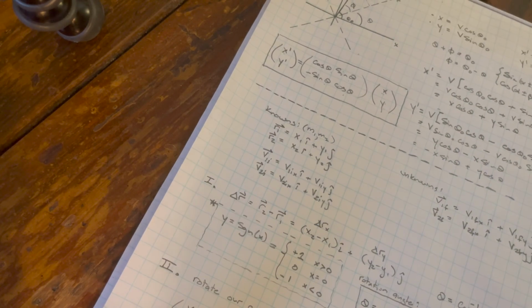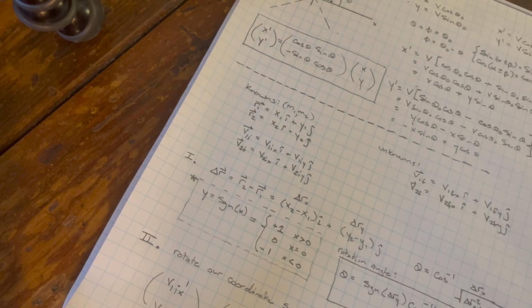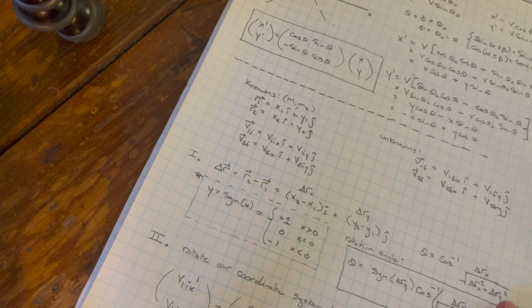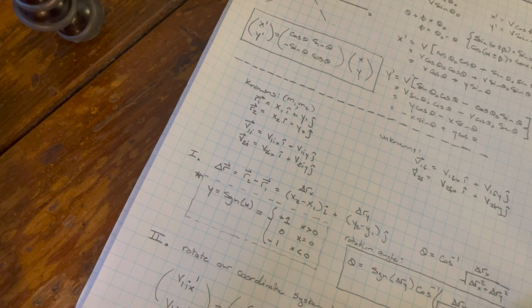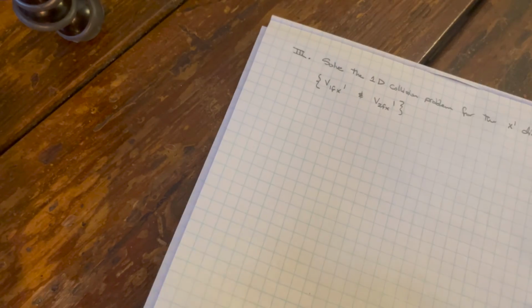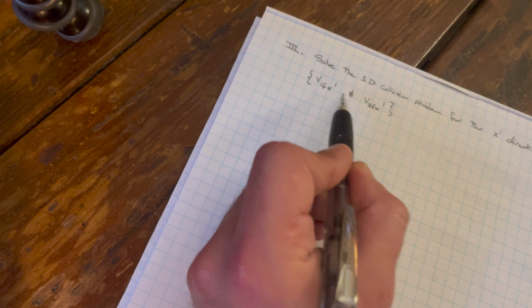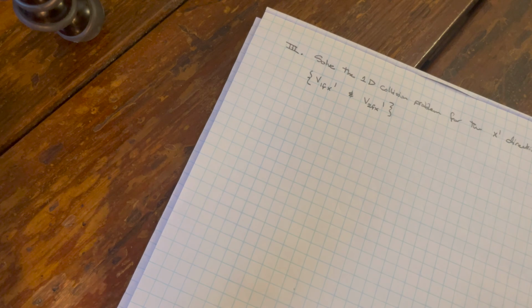So now we have v1fy prime, v2fy prime. They're just equal to the initial velocities in the y prime direction. And now we can solve the 1D collision problem for the x prime direction. We can get v1fx prime and v2fx prime. So now we have all our final velocity components.